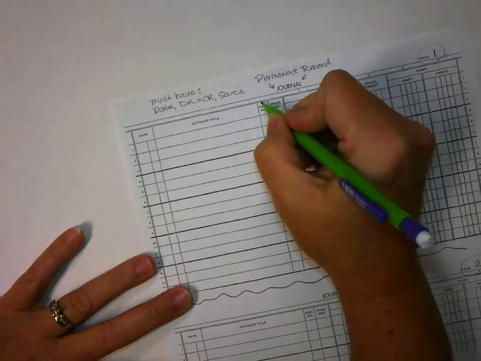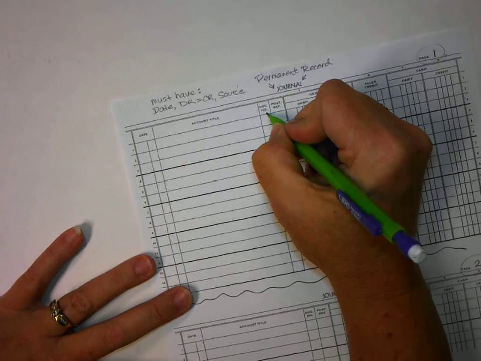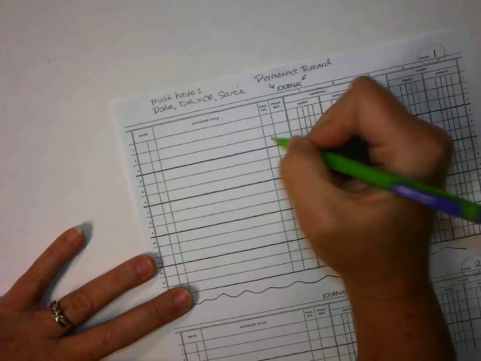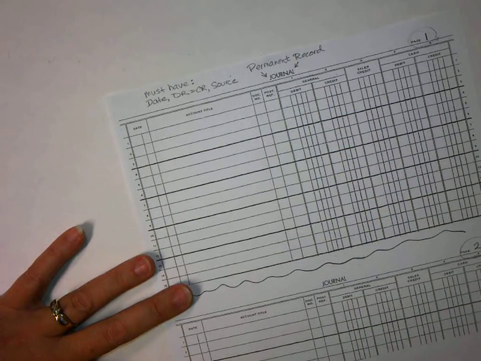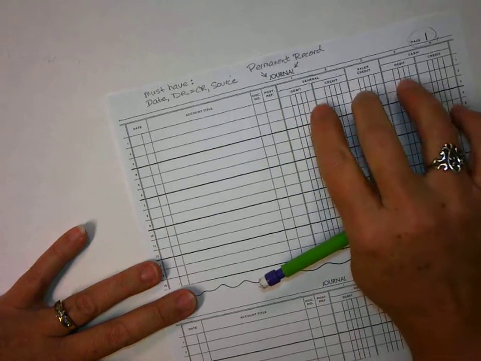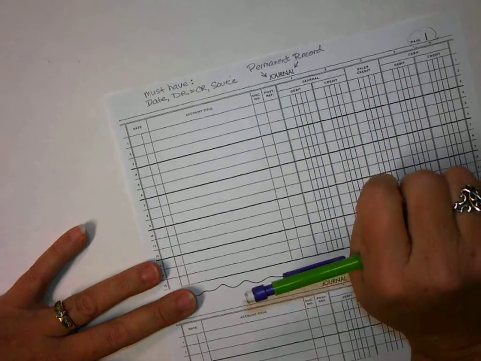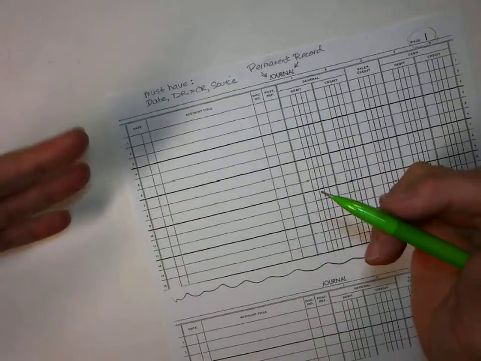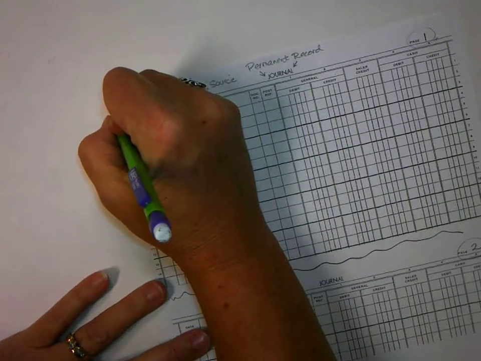Okay, the source document is going to be right here, where it says doc number. That column is where we're going to put that in. Debits and credits go here with the dollar amounts. Our date's going here. Okay, and then of course we have to know what accounts they are, so we'll have account titles there. Okay, and the date must be in order.